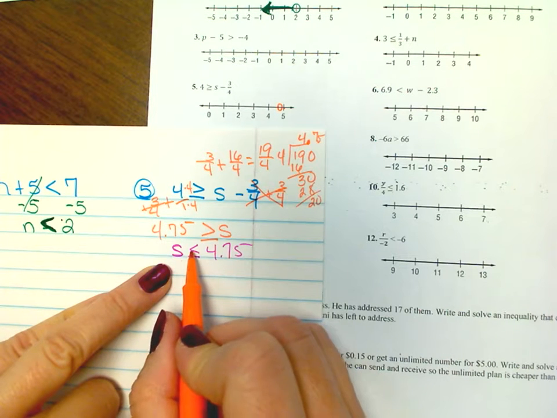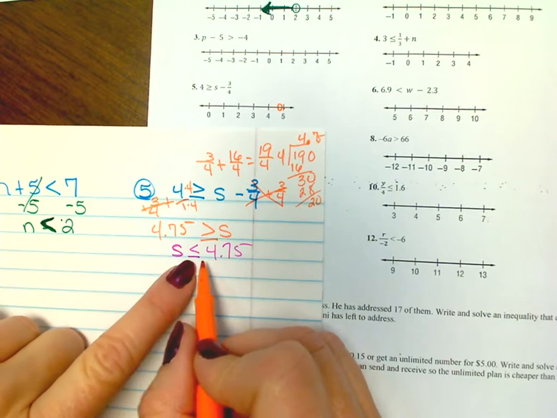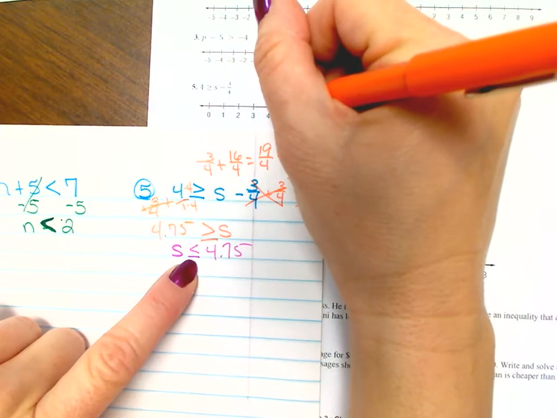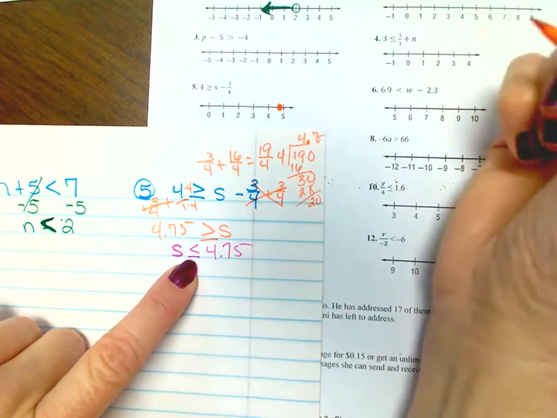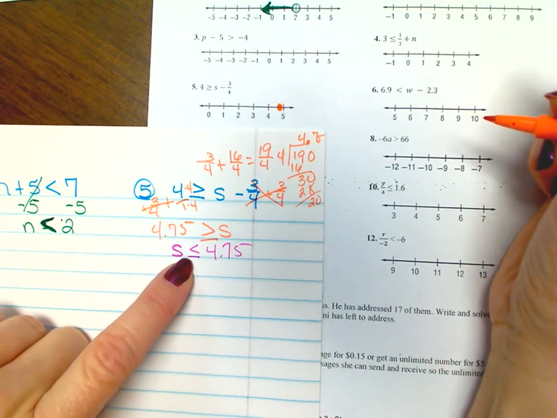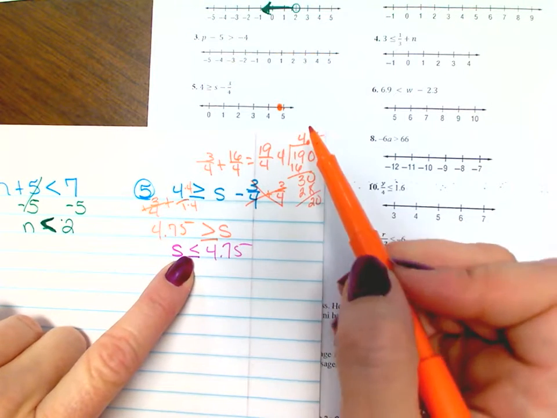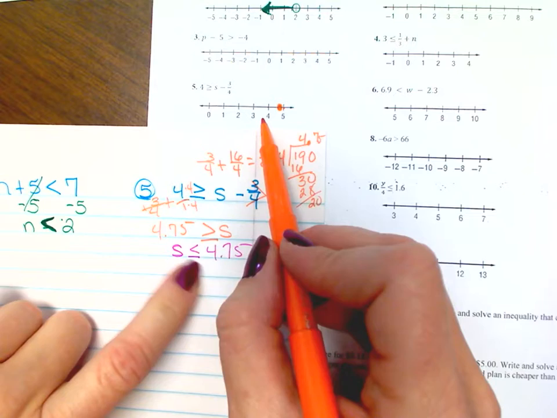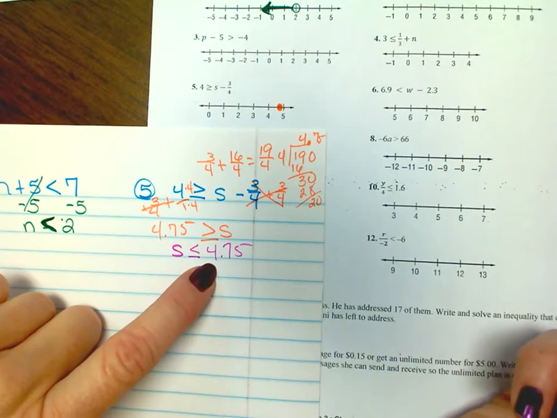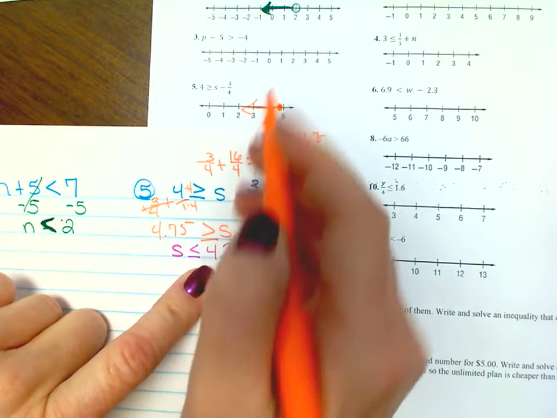Because it reads, S is less than or equal to 4.75. So yes, because of the equal to, we're going to color it in because it can be 4.75. But it's going to be less than or equal to. So which one on the number line is less than? Is it 4 or is it 5? It's going to be 4. So we're going to shade it in.